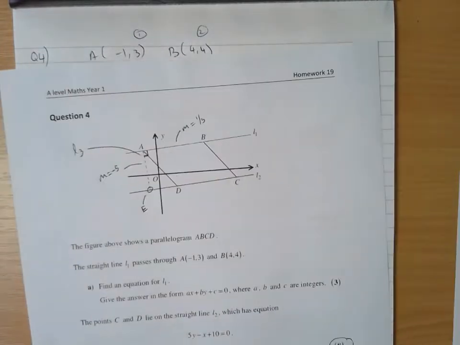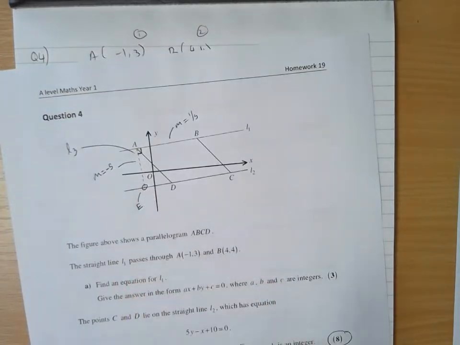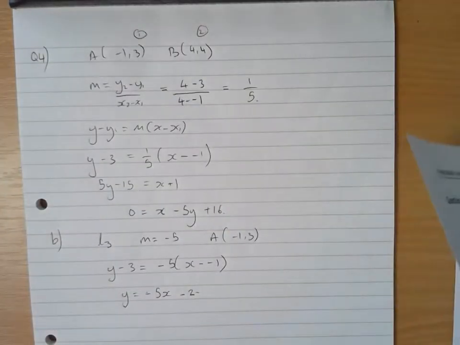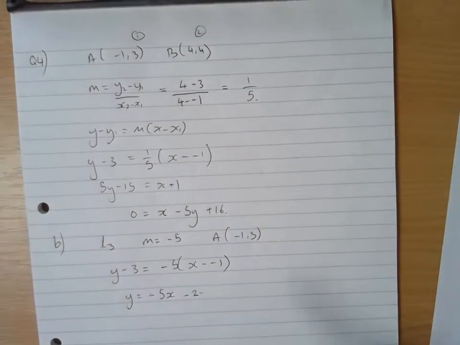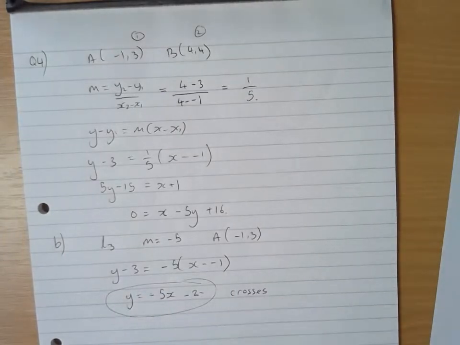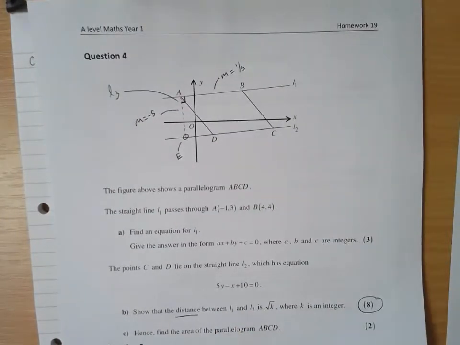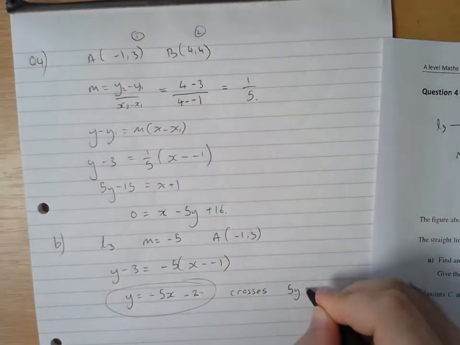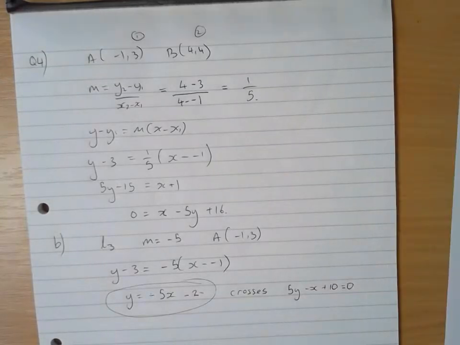So we have a quick look back to here. This looks like the right kind of thing. It's going to cross through here at minus 2. So we've got our perpendicular line, and we want to know where this crosses, and they gave us this equation in the question, which is quite nice, which makes us think we're on the right track. 5y minus x plus 10 equals 0. So we need to take these two things and solve them together.